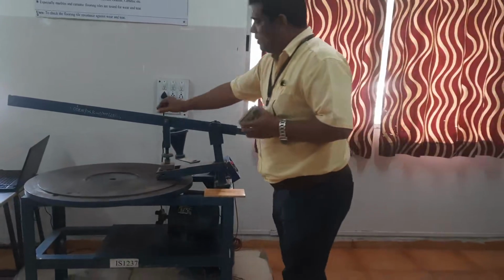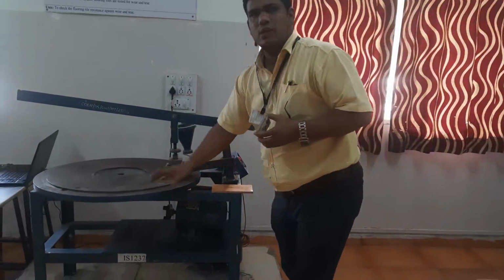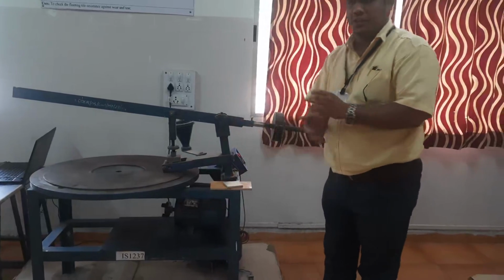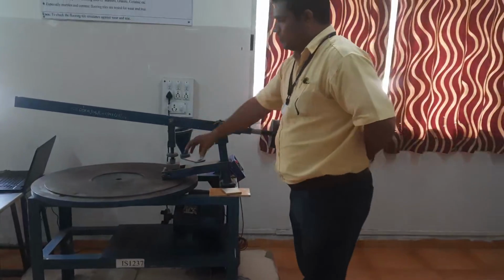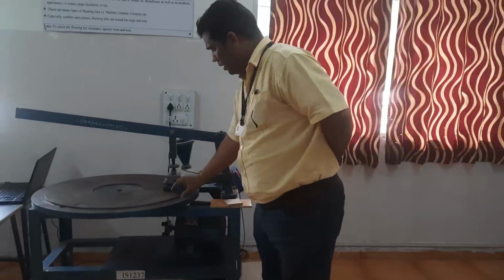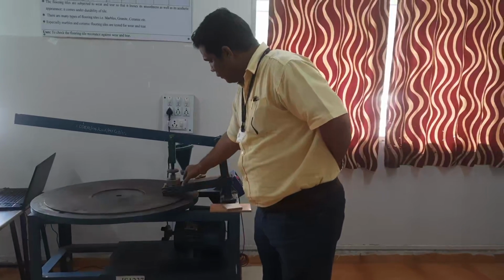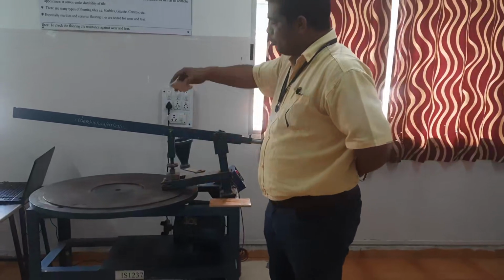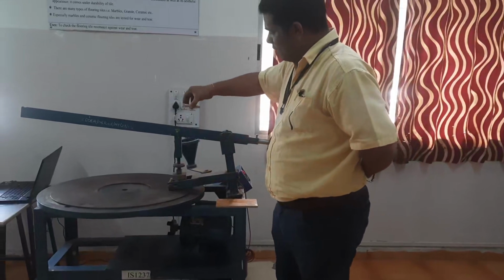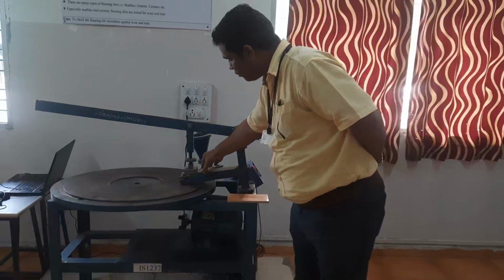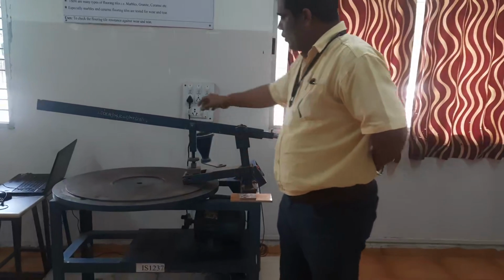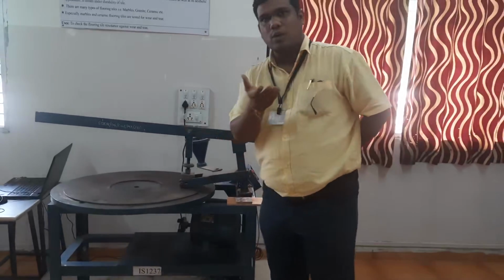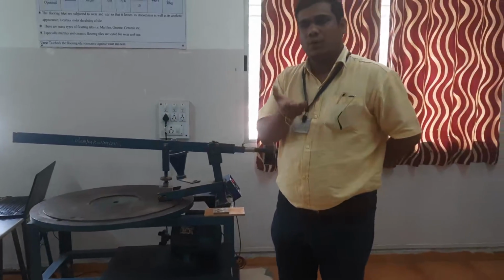This setup has one revolving disc which revolves at 30 revolutions per minute. Above it, one tile slot is given where the tile surface faces towards the revolving disc. The tile is loaded with a 30 kg weight to make contact of the tile surface with the revolving disc.